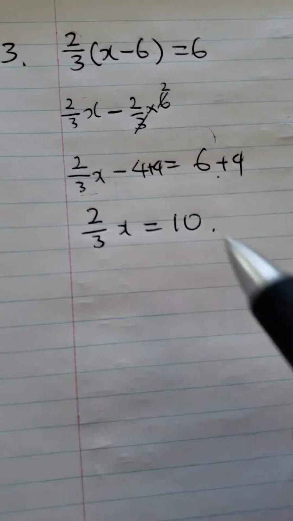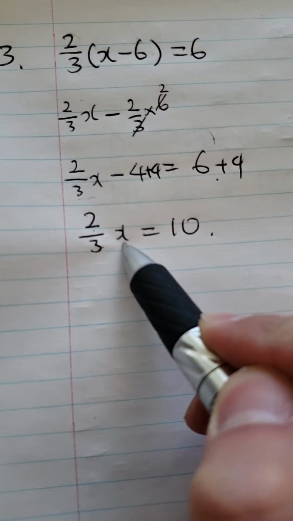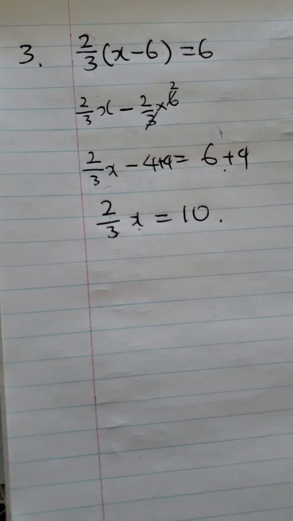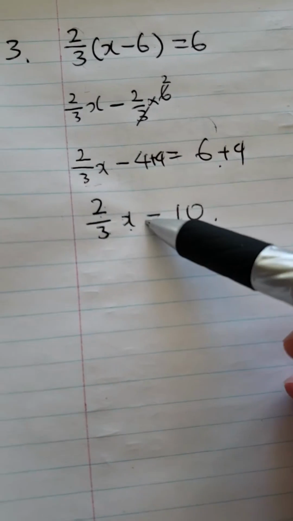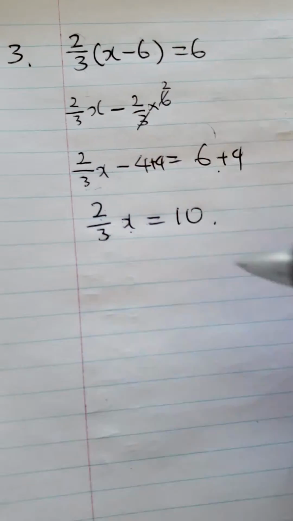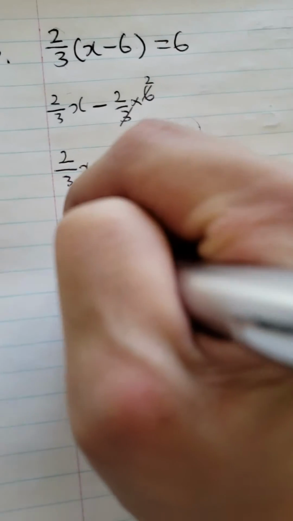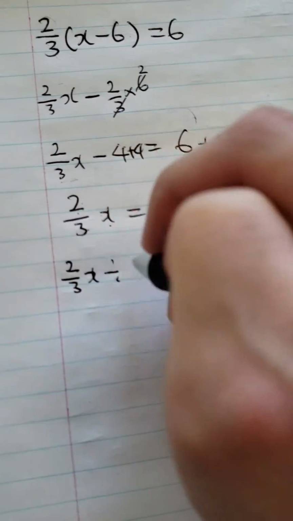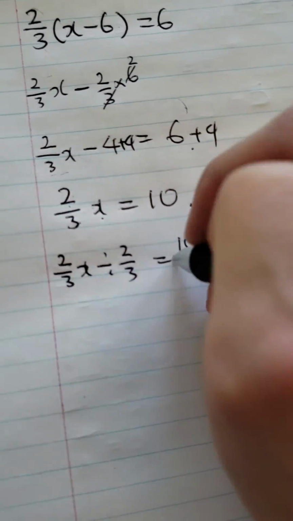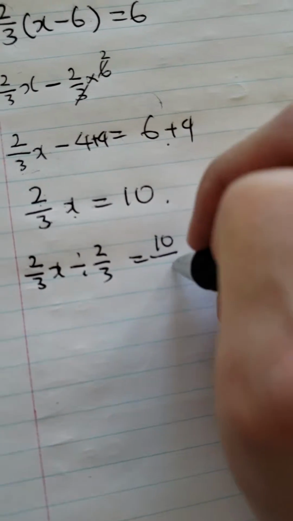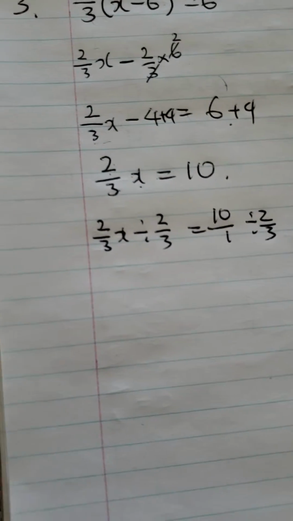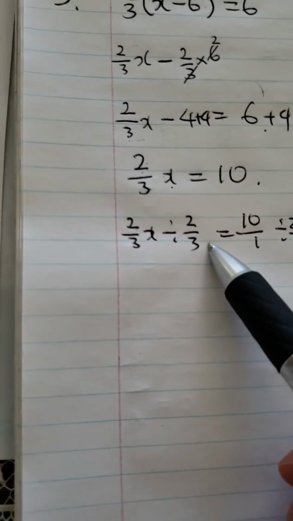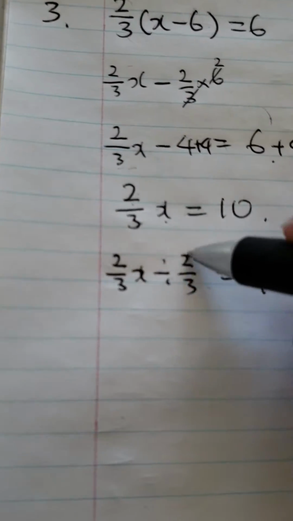So now we have 2 over 3 multiplied by x. And if we want to turn this into an x equals form, we just have to divide by the same number on both sides. So divide by 2 over 3: 10 over 1 divided by 2 over 3. To divide by a fraction, you turn it into a multiplication, and then you use the reciprocal of the fraction that you're dividing by.